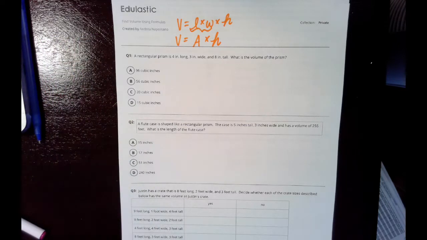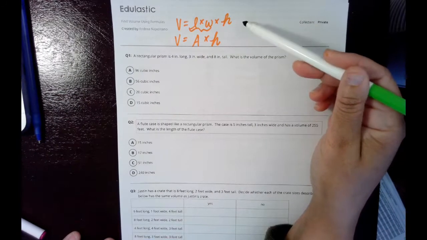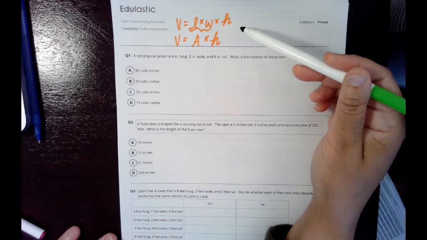Okay, so number one, a rectangular prism is 4 inches long, 3 inches wide, and 8 inches tall. What is the volume of the prism? So we have the length, the width, and the height. So what are we going to do with those three numbers? Which equation are we going to use with those three pieces of information to find out the volume? I'm going to draw a picture of this for you.